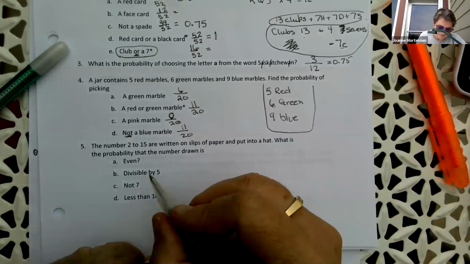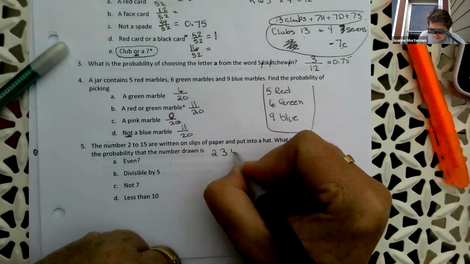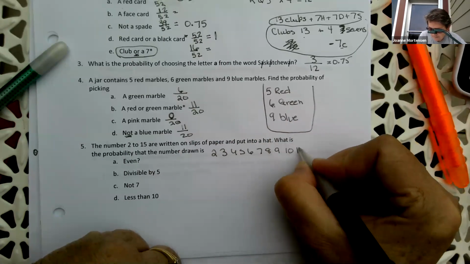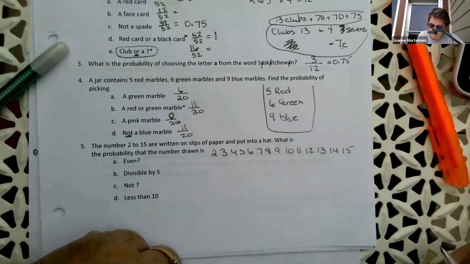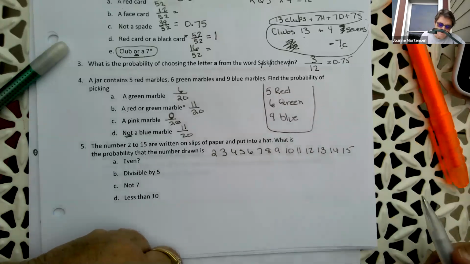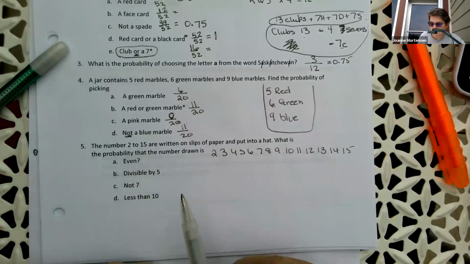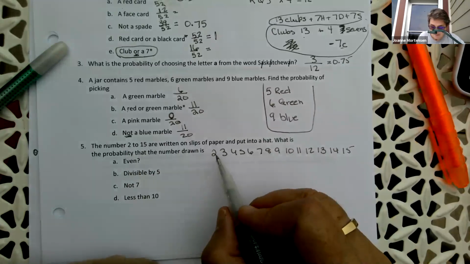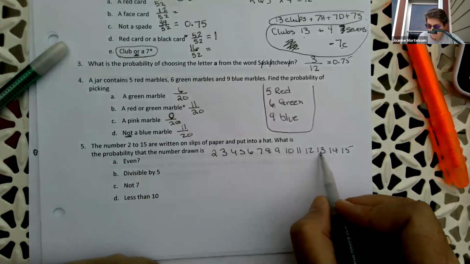All right, last one. I'm writing out my sample space because my brain says we're writing 2 to 15, so I think there's 13 in there, but I always second guess myself and I can never remember what the rule is, so let's just write it out. 1, 2, 3, 4, 5, 13.